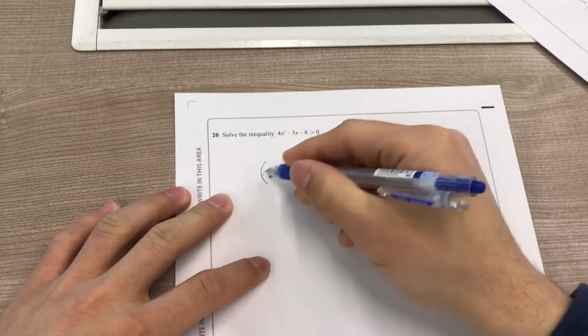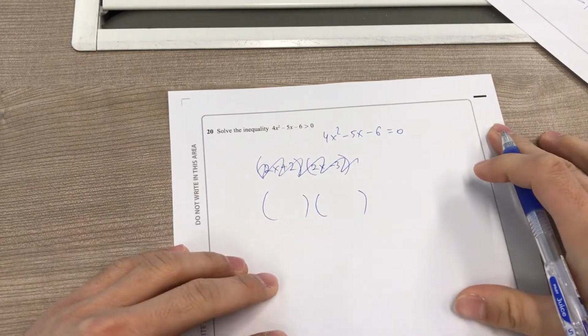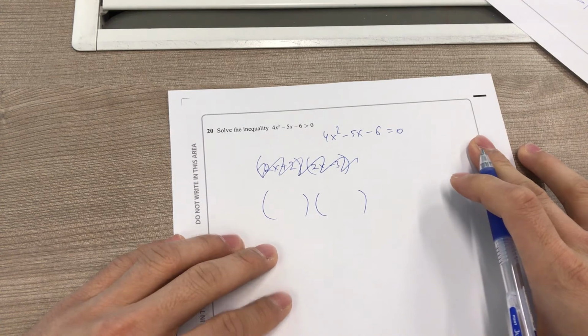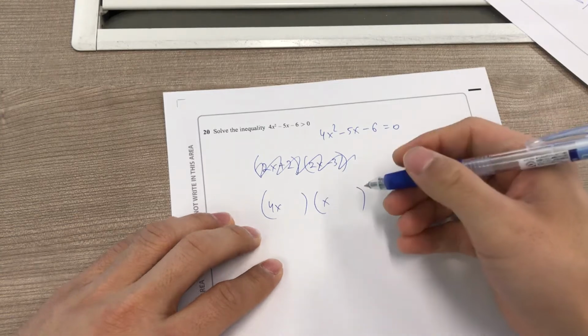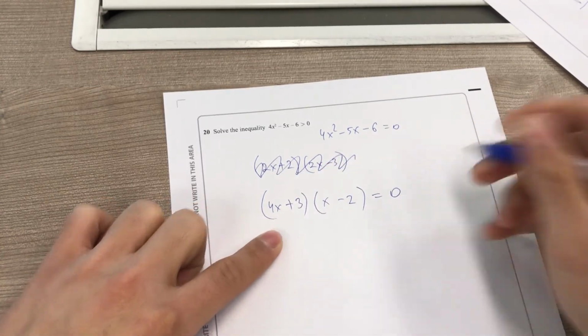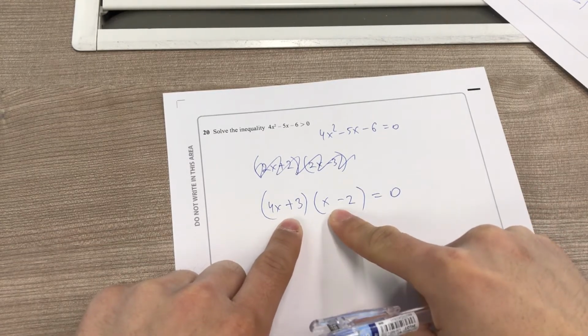No, actually, I'm sorry. I'm lying to you. I didn't want to, but it's just like that. So it's 4x and x, and then it's going to be minus 2 and plus 3. Please expand this and just confirm that it's equal to that.